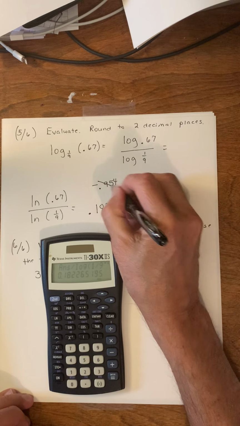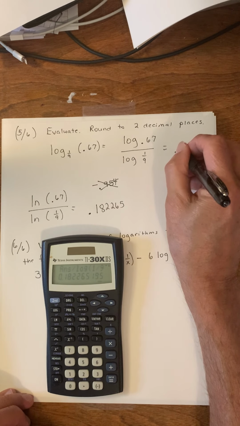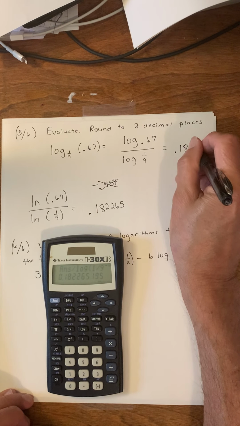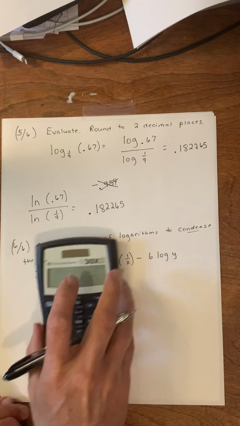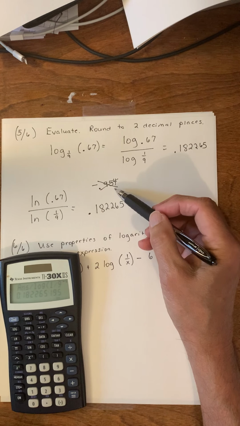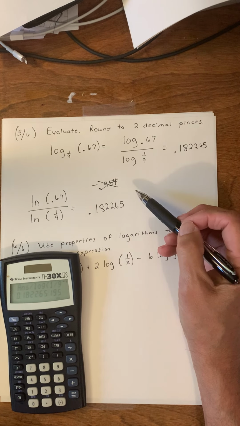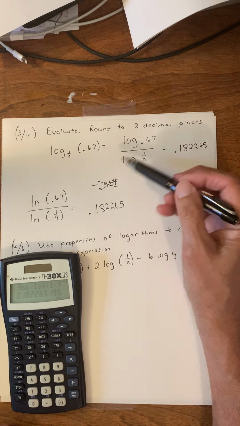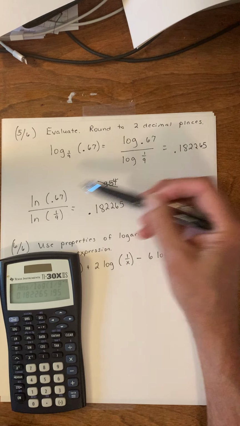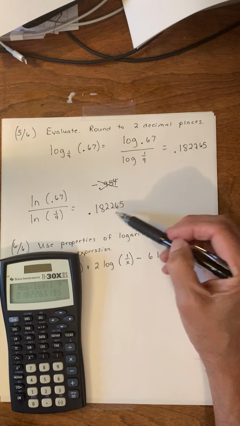Aha! Now I get 0.182265. Like I say, I like to demonstrate that even I am also fallible, occasionally make a mistake. So good thing to do: if you do log of one, do the ln of the other and see if you get the same thing.